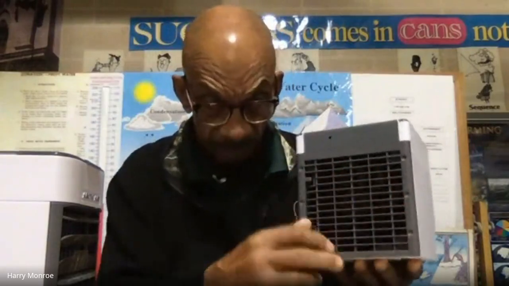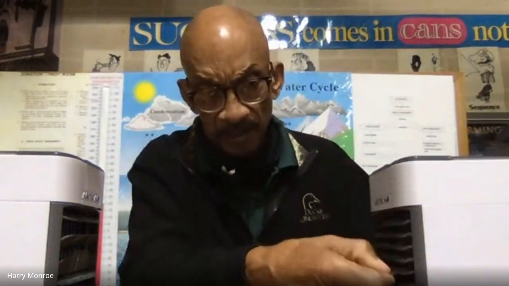Now, these are made just like the water coolers were made long ago. In the back, there are some pads and filters. There's also a fan that's going to pull air through, and the air is going to vent out the front to cool whatever's in front of it. And again, we're going to use a thermometer to take the temperature.